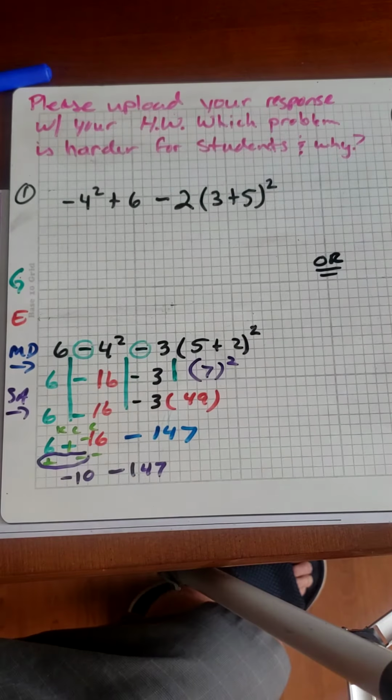And so now that both signs are the same, I'm going to add. So 10 plus 47 gives me 157. And my answer at the end is going to be negative because of that right there. So negative 157. All right.